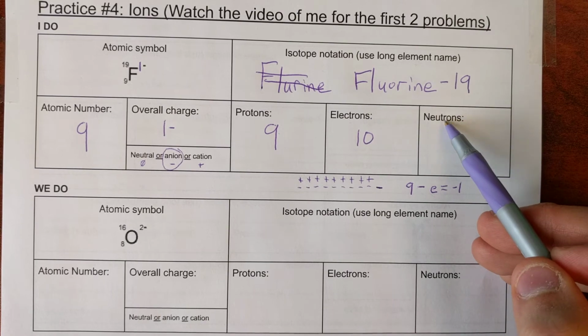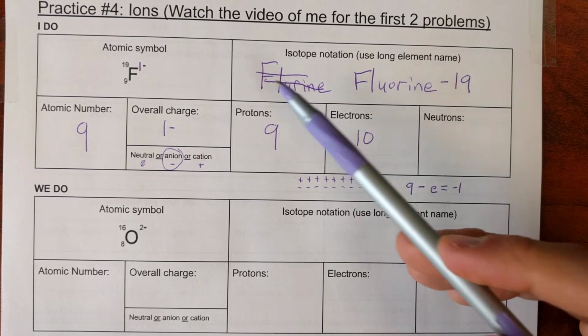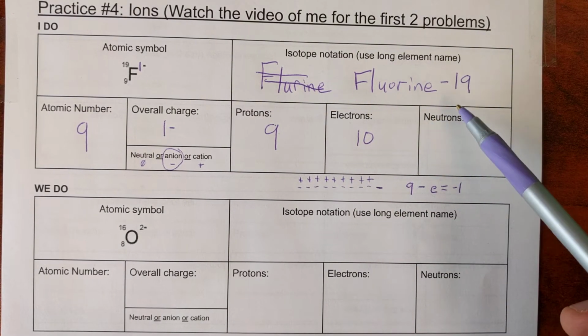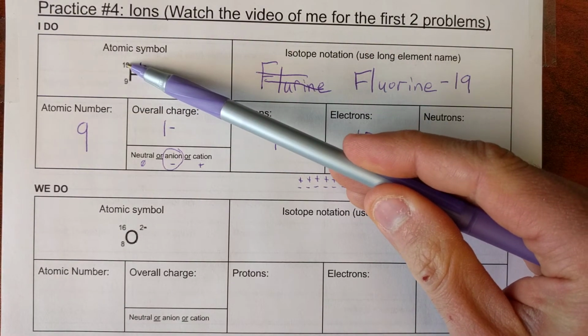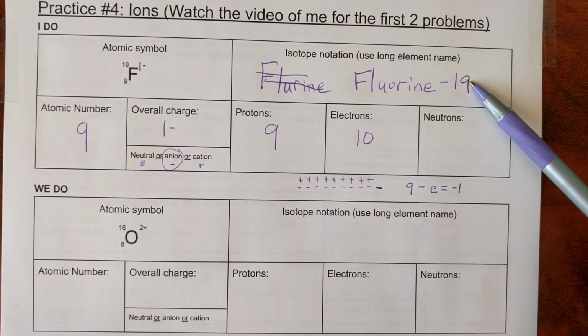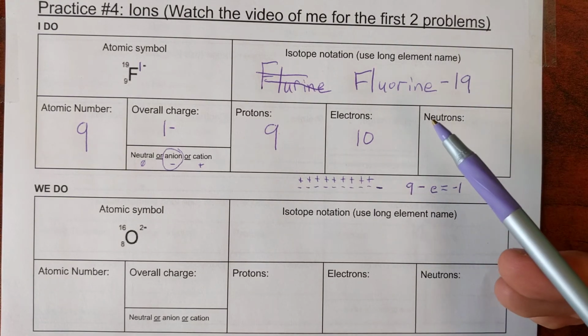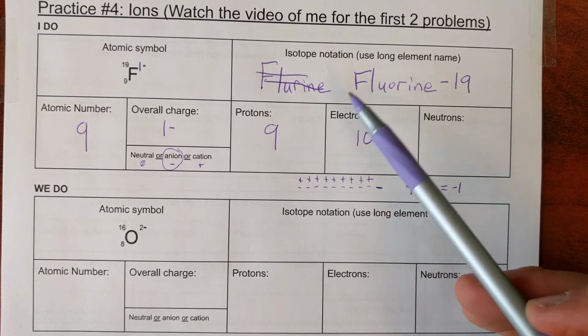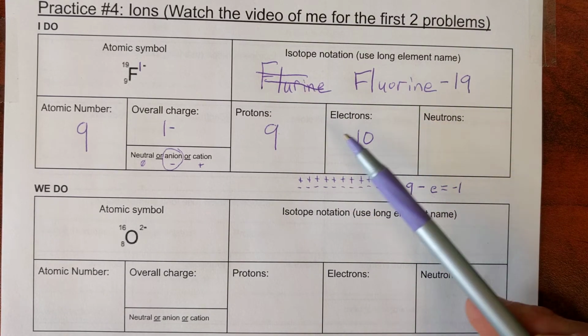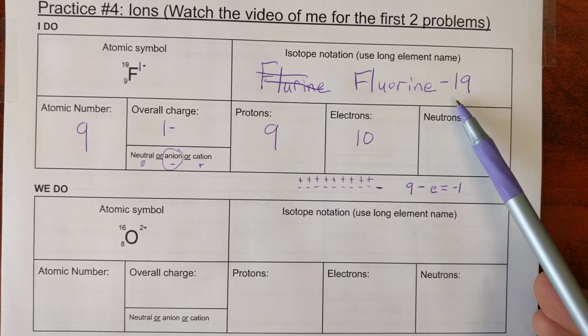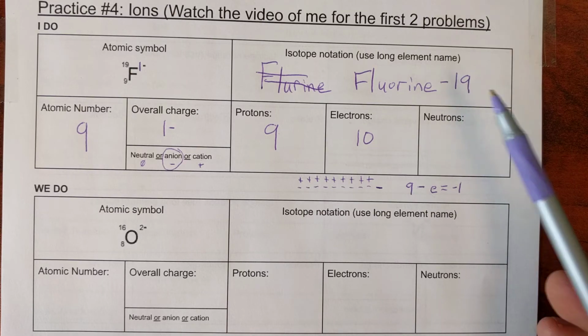Last one, neutrons. Neutrons you can figure out based on the mass number. We know the mass number is 19 from either the symbol or the isotope notation. The mass number is the sum total of protons and neutrons. So protons plus neutrons equals mass number.